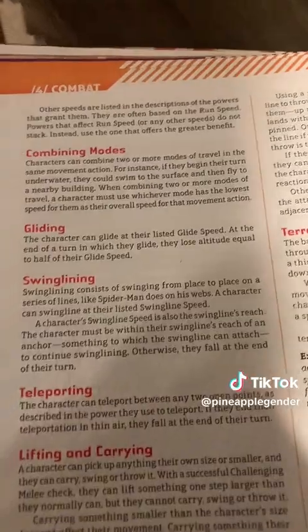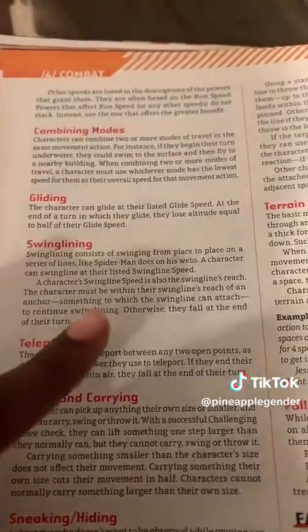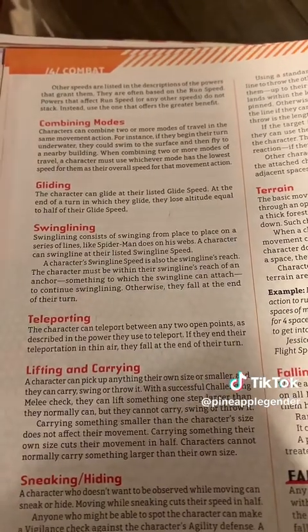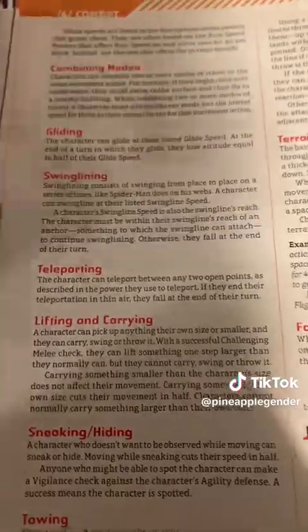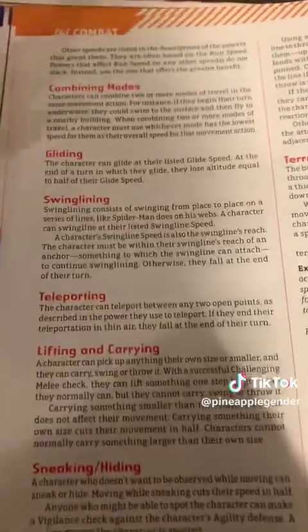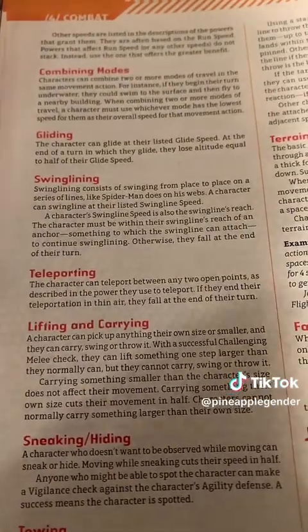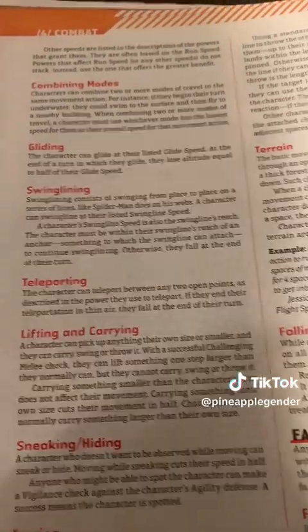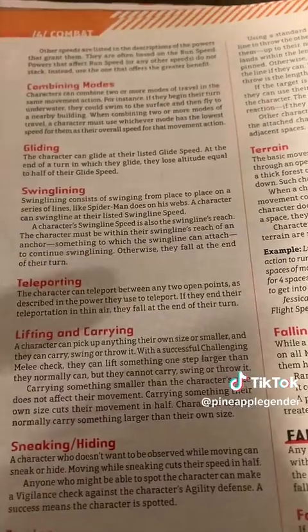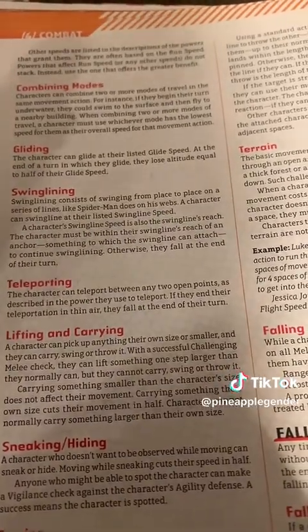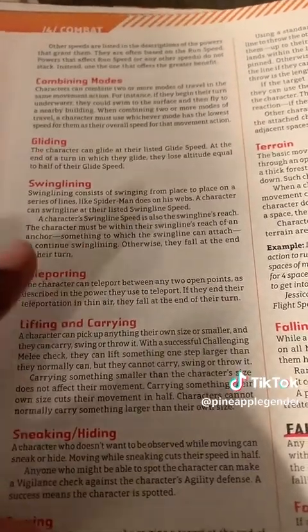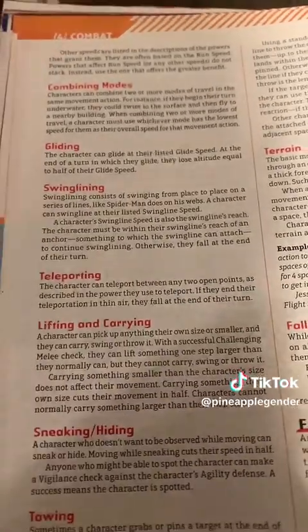Let's go on to the next. Gliding. A character can glide at their listed glide speed at the end of the turn. While they glide, they lose altitude equal to half their glide speed. Swinging is the same way. The reason I'm doing these together is that most people who use gliding will use swinging. Swinging consists of swinging from place to place like Spider-Man, and the swing line has its own speed and its own rules for speed with the power. That's kind of how it is. And then if you have nowhere to attach, you fall at the end of your turn.